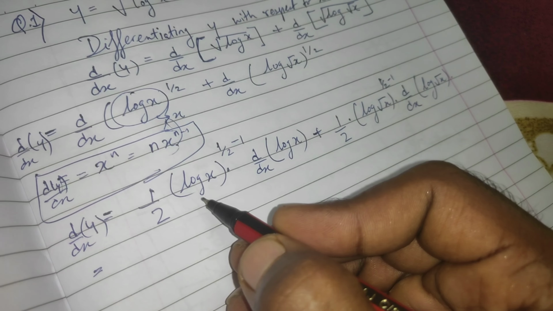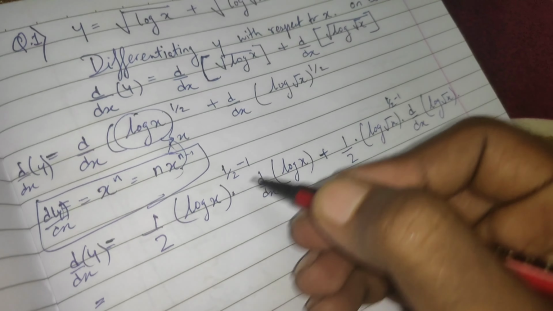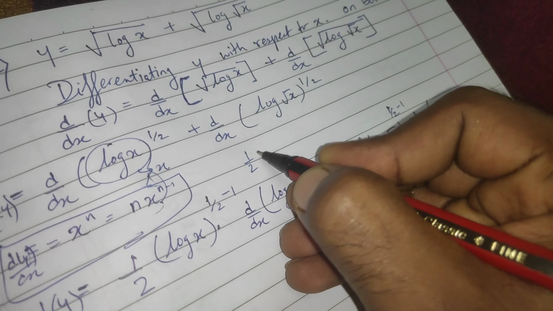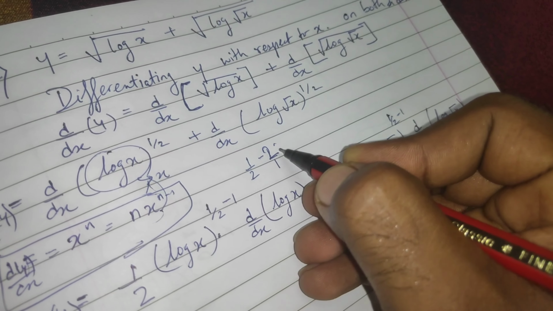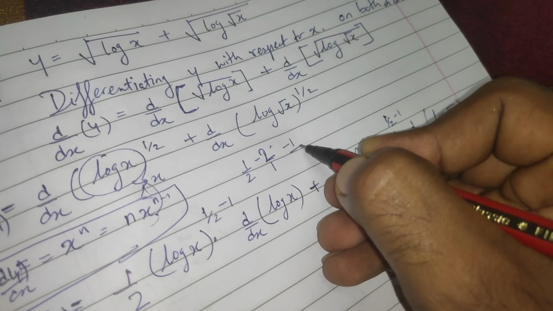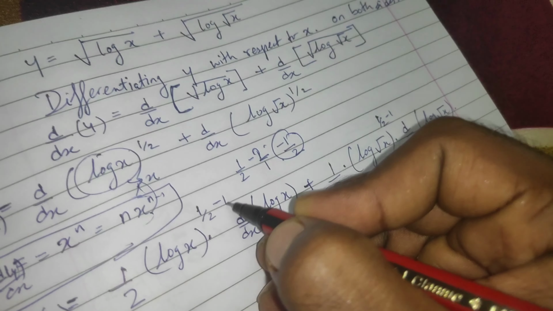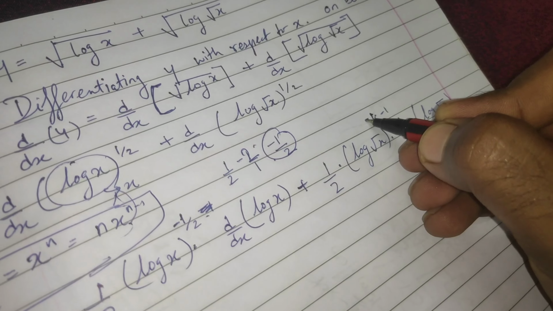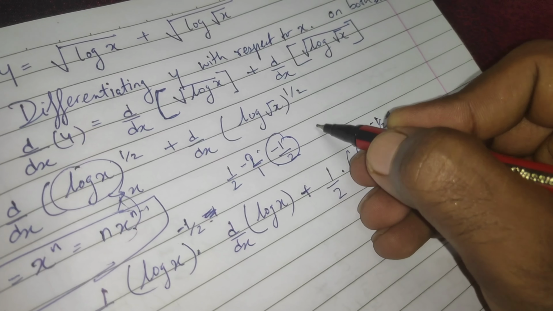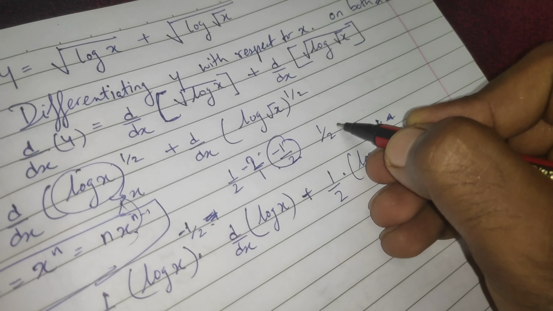So here half minus 1, cross multiplication, 2 will go here, so 1 minus 2 is minus 1 upon 2. Okay, so put it here, minus 1 upon 2. So half means root x we put, right?